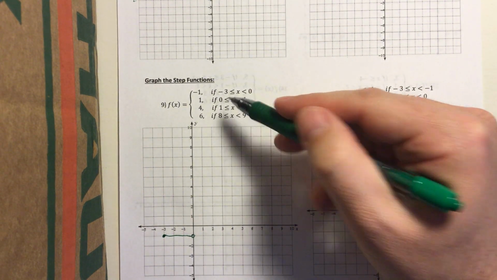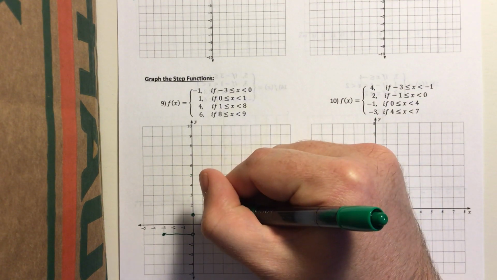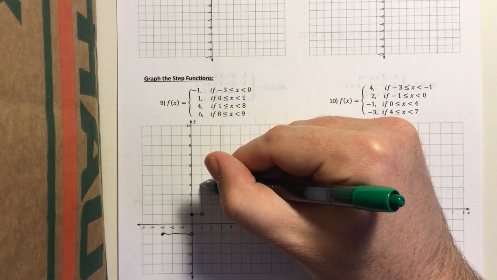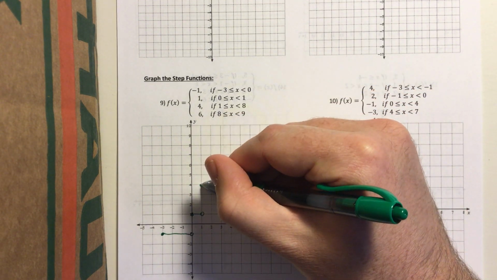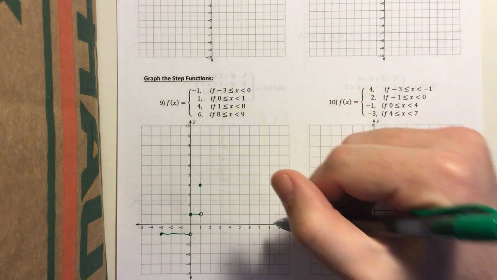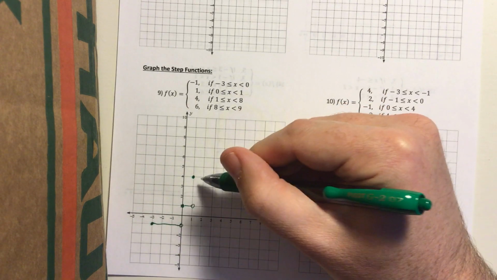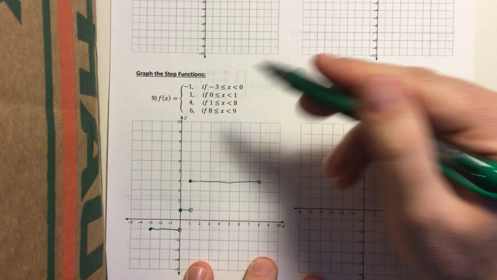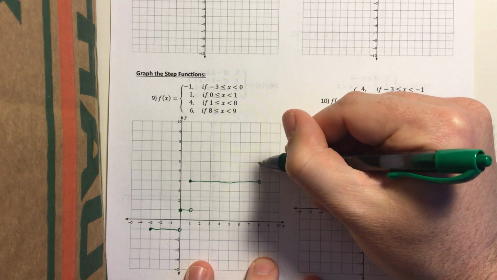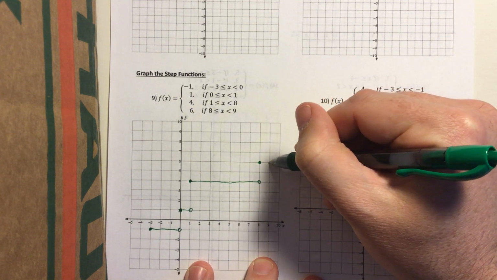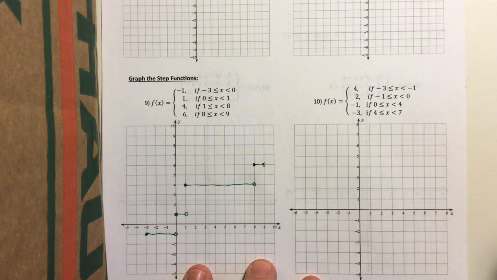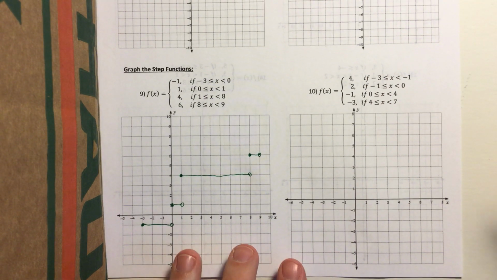Then it jumps up to 1 from 0 to 1. Closed, open. From 1 to 8, we're going to be at 4. And then from 8 to 9, we're going to be at 6. And we closed at 8 and open at 9.